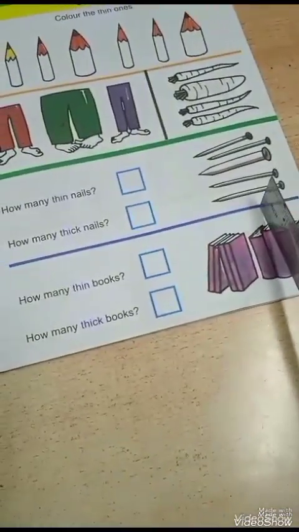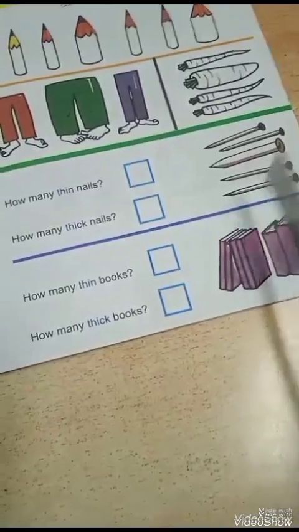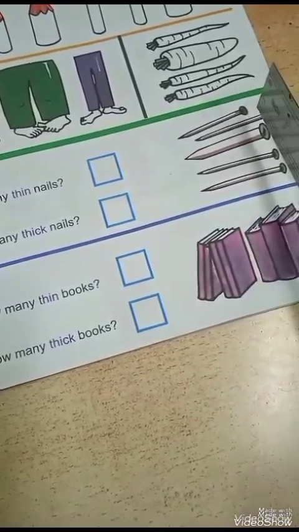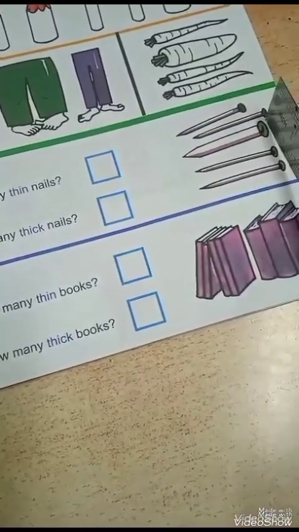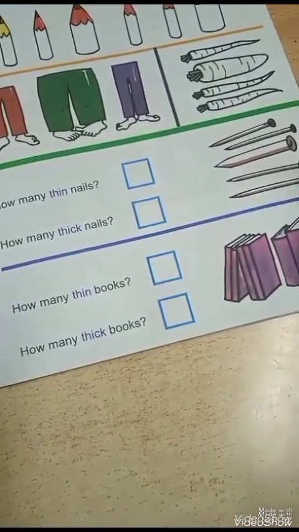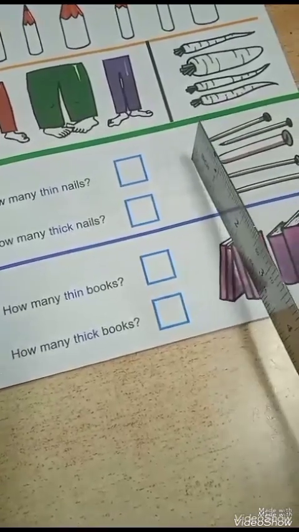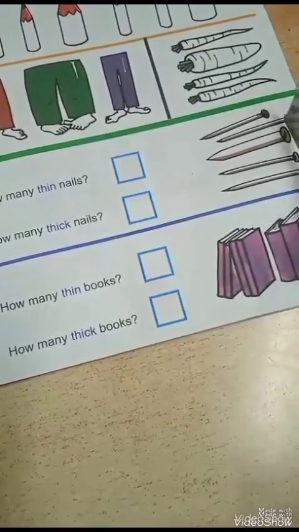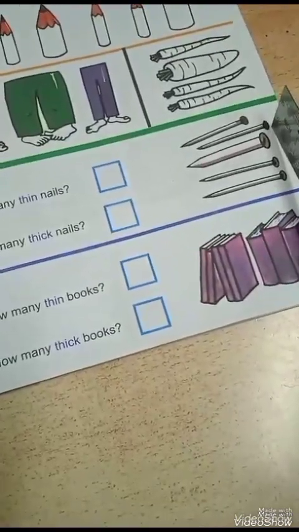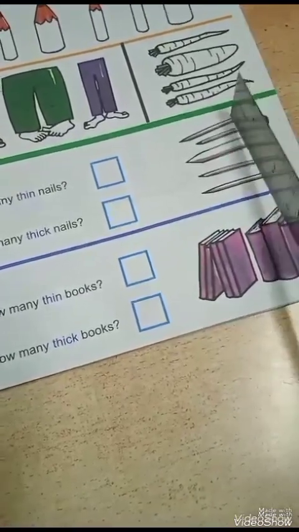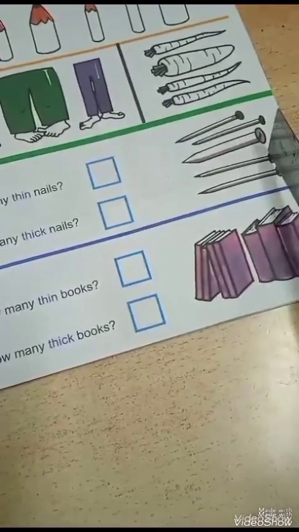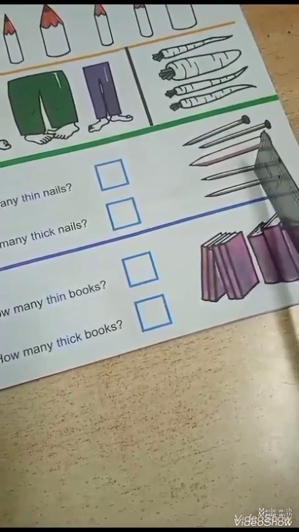Now we have some nails. As you can see, we have some nails. Now we are going to see how many are these. 1, 2, 3, 4 and 5. Now we are going to count how many thin nails we have. We have to find out thin ones. Is it thick or thin? Very good. These two are thin. This one is thick and these two are also thin ones.